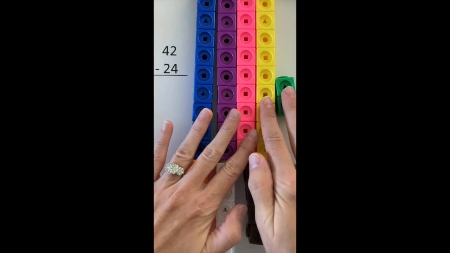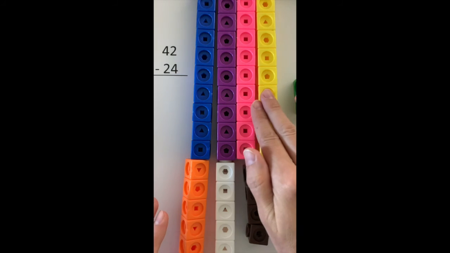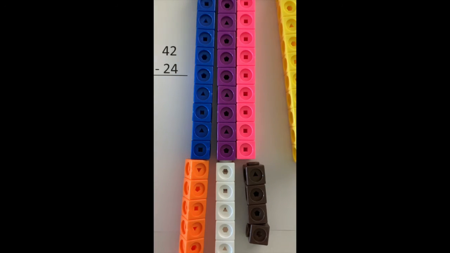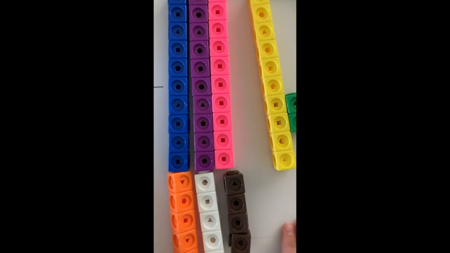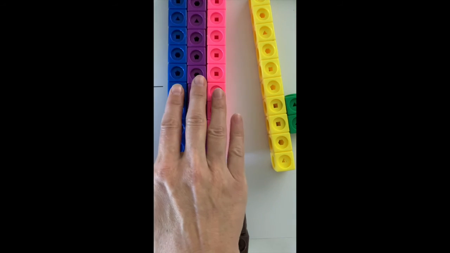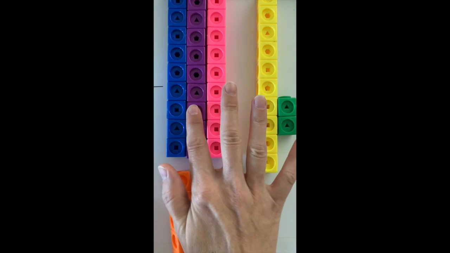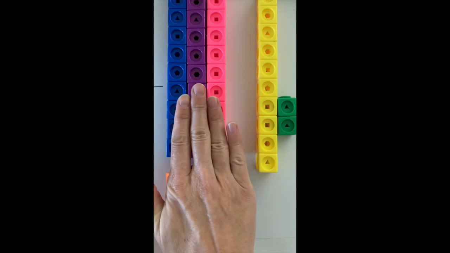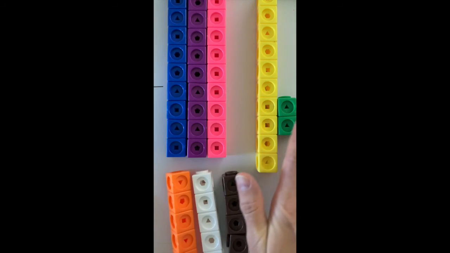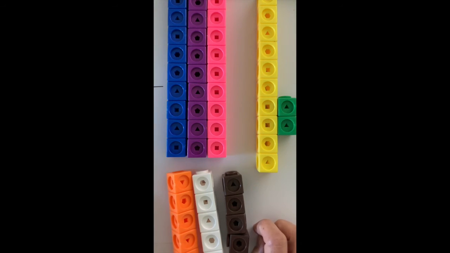So I'm going to take this, separate it out, and push my 10s over. So now on my problem, I actually have 3 in my 10s column: 10, 20, 30. And now I have 12 in my 1s column. So I can complete my subtraction problem.